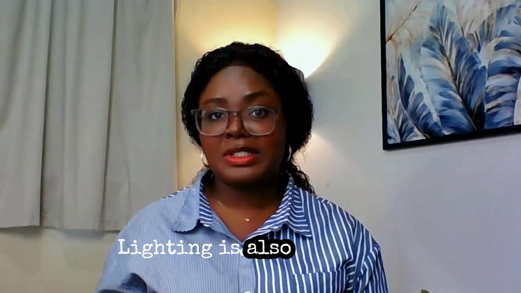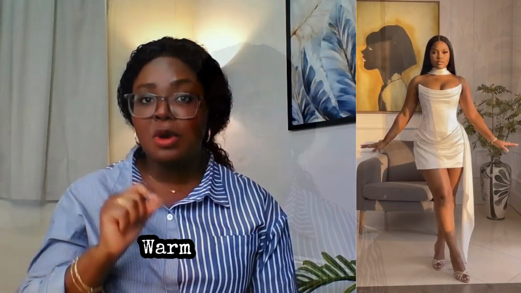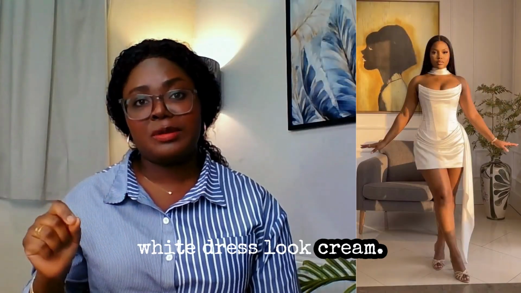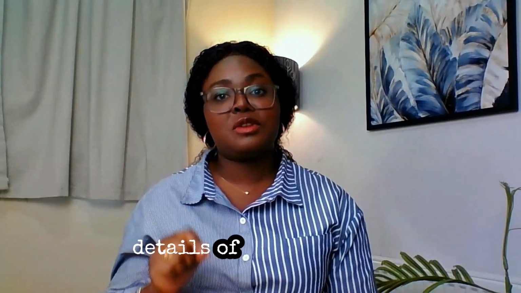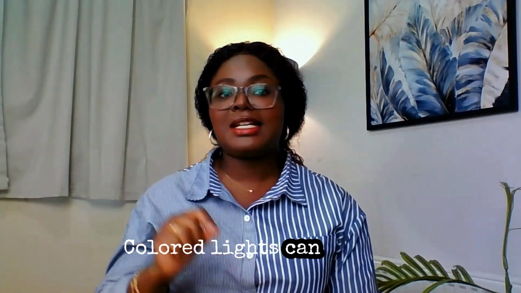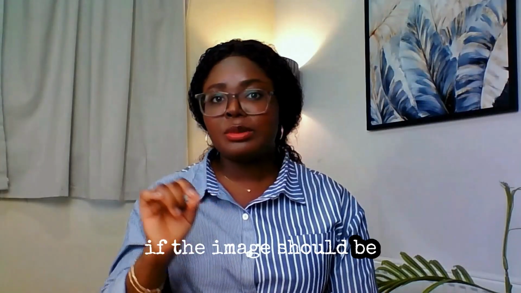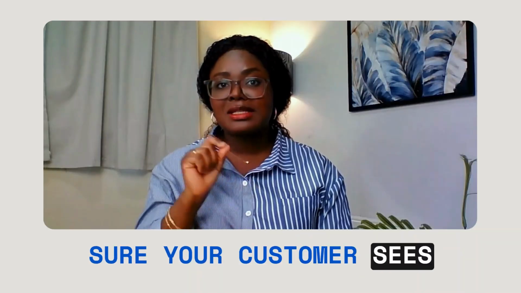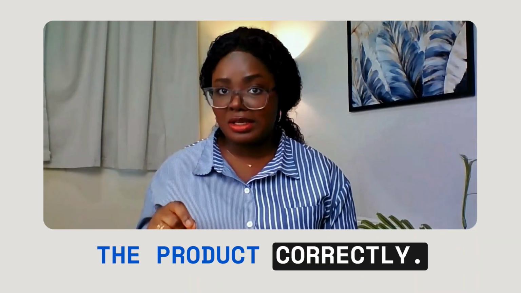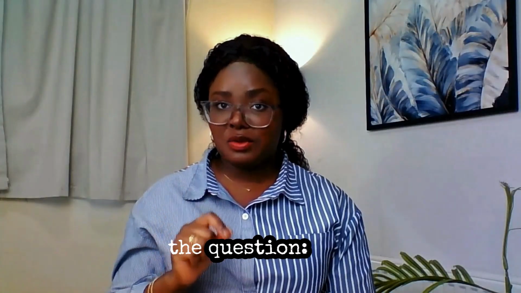Lighting is also important for product accuracy. Warm lights can make a white dress look cream. Dark lights can hide the details of a black dress. Colored lights can change the way the product looks. So if the color needs to be correct, use neutral light. You are not only choosing if the image should be bright or dark, you are also making sure your customer sees the product correctly. So the light answers the question, how should the image be lit?